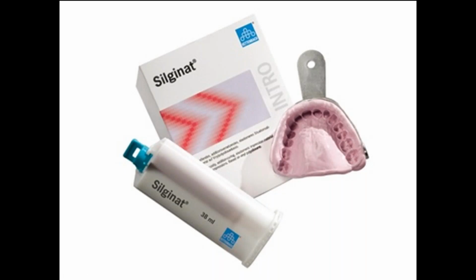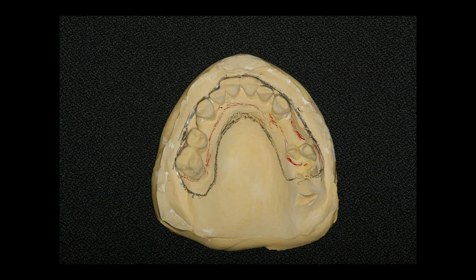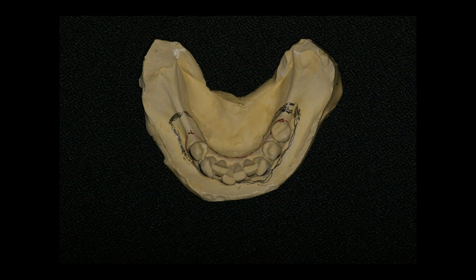When starting with these cases, we'll always start with a diagnostic model. And the nice thing with the Silginat from Kettenbach is that our assistants don't have to pour them up immediately. So essentially you're getting a polyvinyl impression for the cost of alginate. We're identifying the areas for our dental laboratory so they may identify what type of provisional restorations we want to provide for our patients. So here I'm identifying where we'll be leveling and where we will have our provisional restorations extend to. We usually will just extend first molar to first molar.